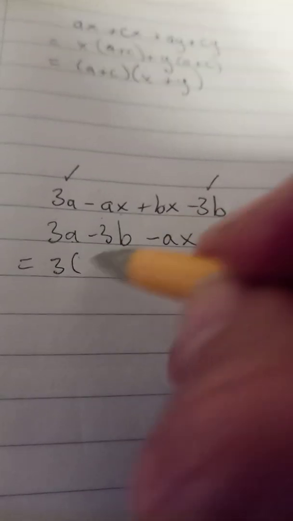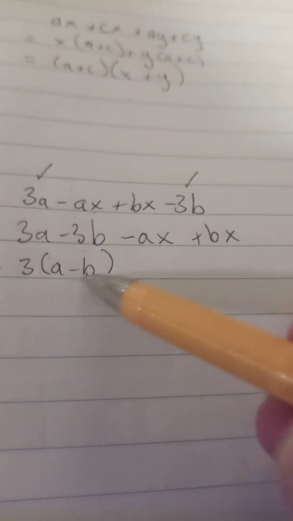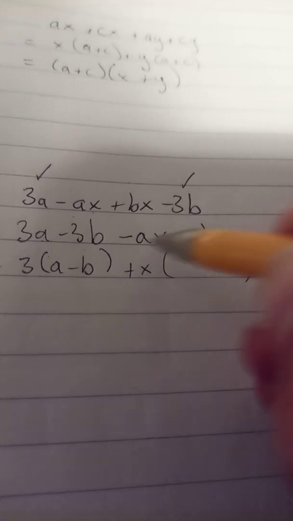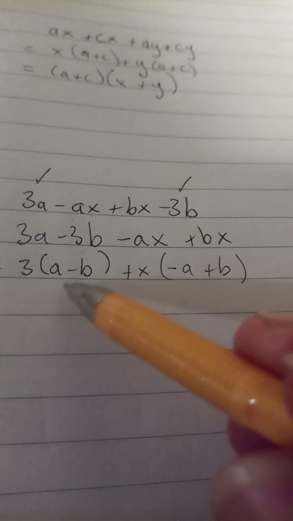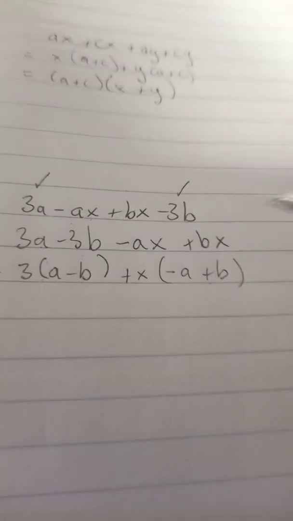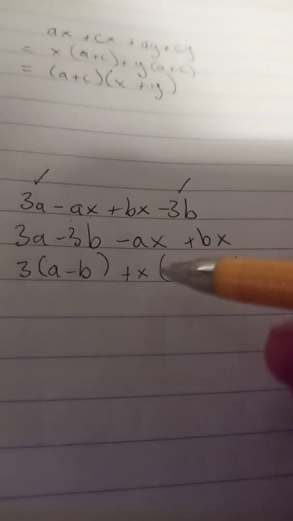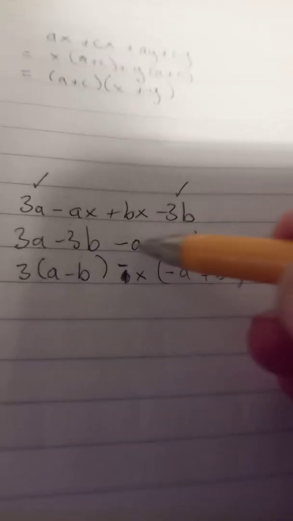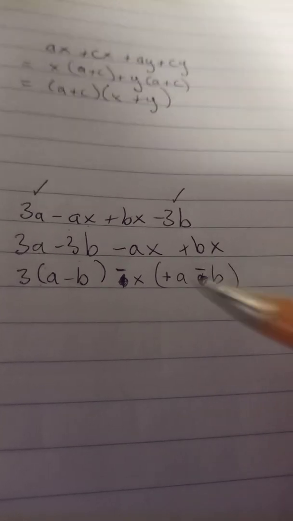Take out a 3 as a common factor out of those. And now what we want to do is have a and b in brackets. So I'm going to take out a plus x here. And when I take out a plus x, I get minus a plus b. And you'll notice here that the signs are the opposite way around. So plus a minus b, minus a plus b. So these things in brackets need to be the same. And if the signs are reversed, it means I should have taken out the opposite sign there. So if I took out a minus x out of that, I'd be left with plus a. And a minus x out of that, I'd be left with minus b.